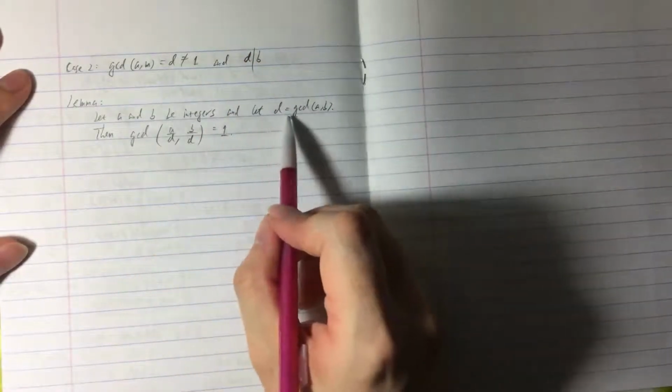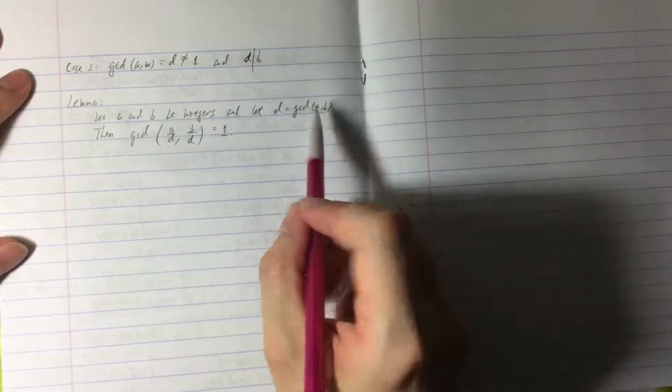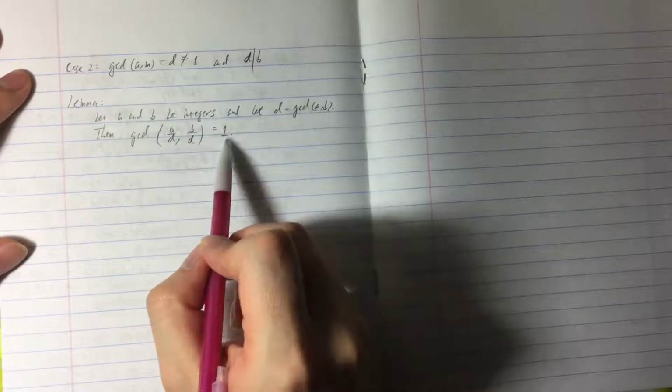First lemma: let A and B be integers, and let D be the greatest common divisor of A and B. Then the GCD of A over D and B over D is 1.